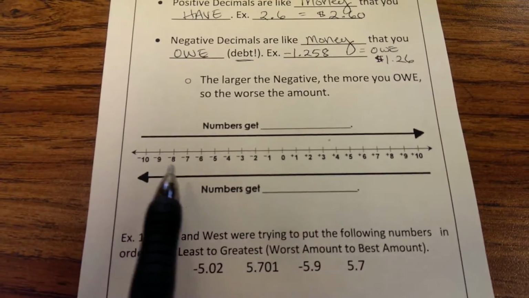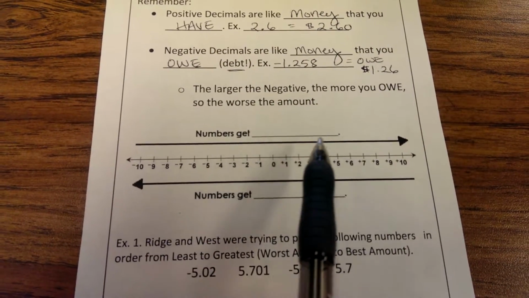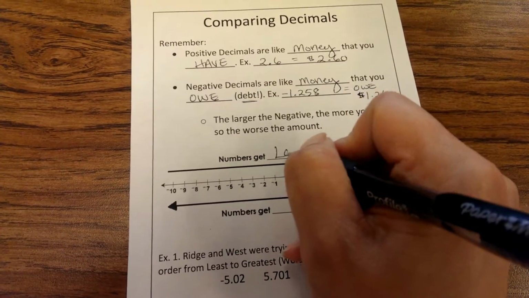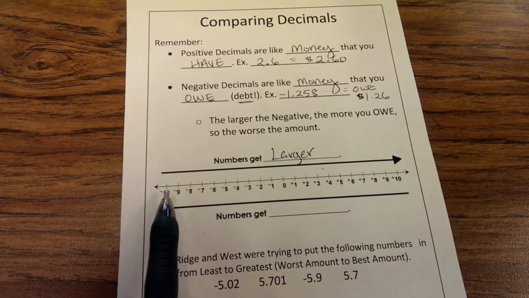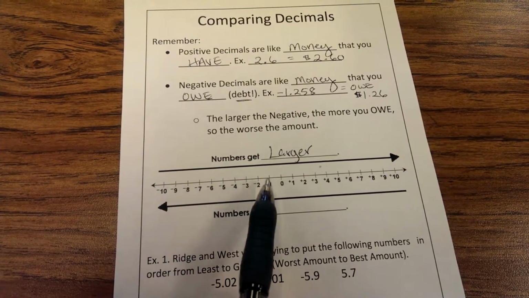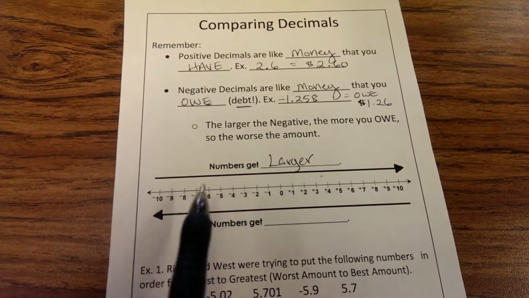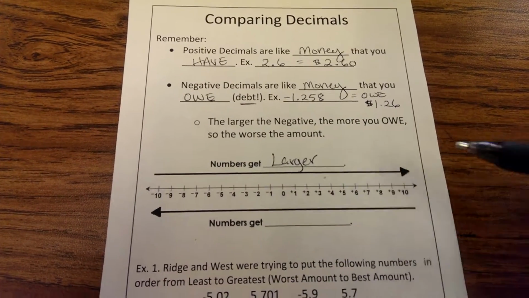Negative numbers on a number line, when you're going from negative towards the positive, when you're going this way, the numbers are getting larger, right? So as you're going this way, this is like you owe 10, but then you owe 9, which is better, then you owe 8, which is better, and so forth, until you pass the 0, and then you have $1, you have $2, you have 3. So as you go towards the right, your numbers get larger.